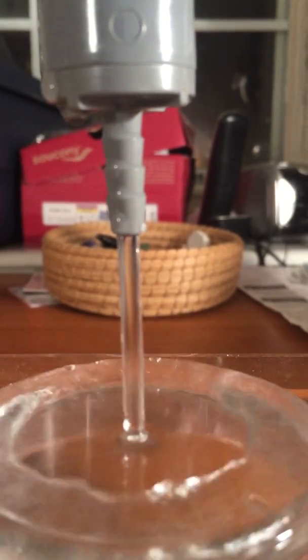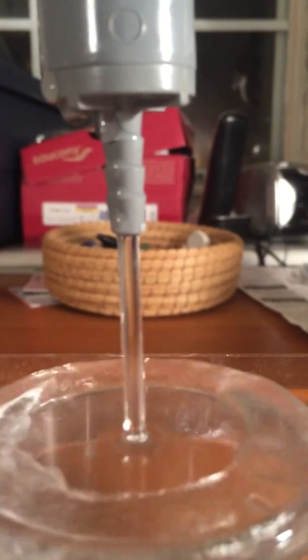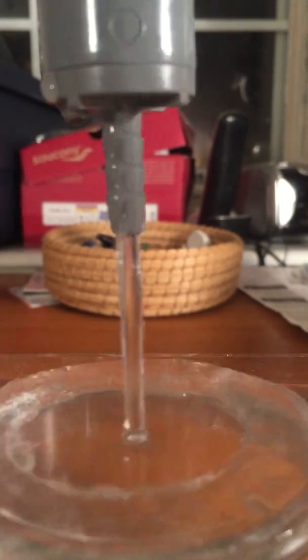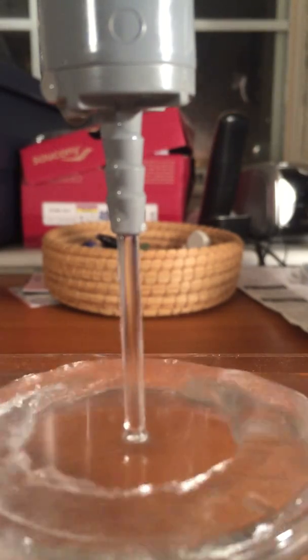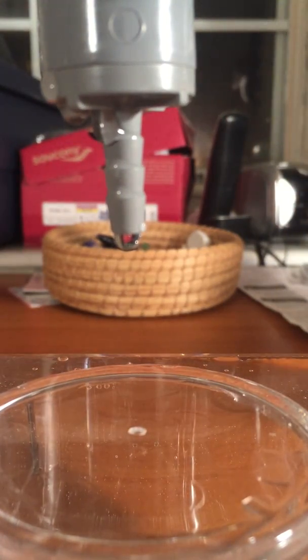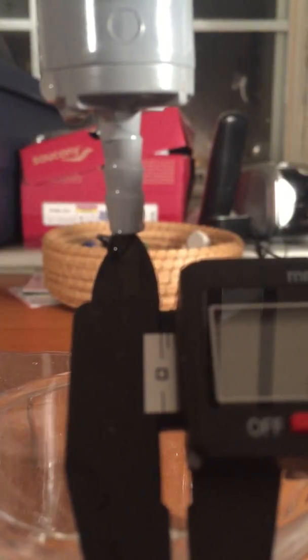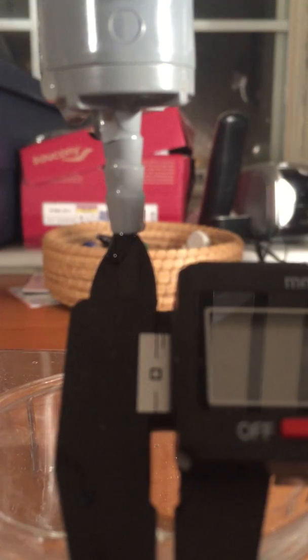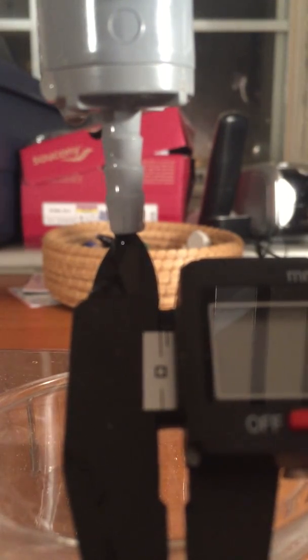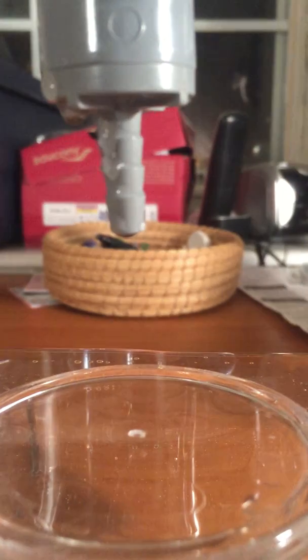And now I need to measure the diameter of this nozzle. So what I'm going to do is shut off the pump. So the pump is now shut off. I'm still just using that reservoir of fluid, but I'm going to shut this off too. And I'm going to come in here with my caliper, and I'm going to just put it right there. And I'm going to get a diameter which is about 2 millimeters. So that's the diameter of the nozzle. Okay, so let me pull this out here.